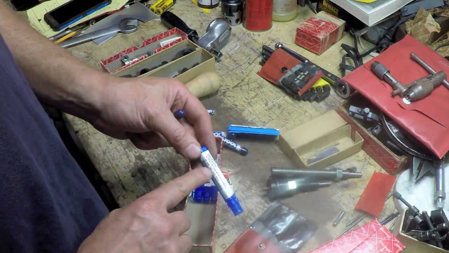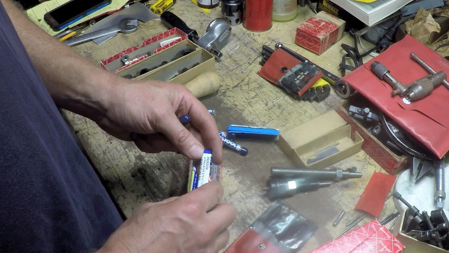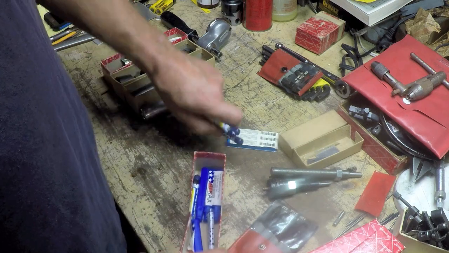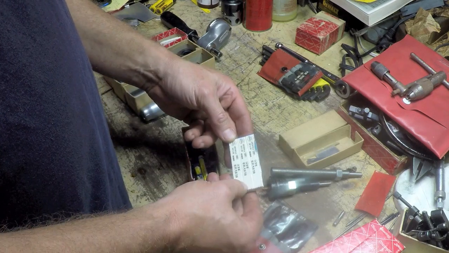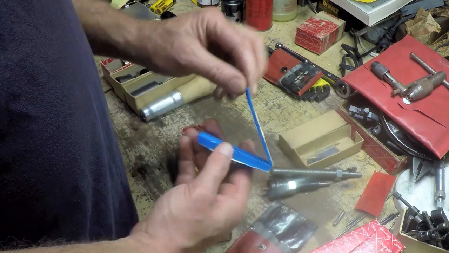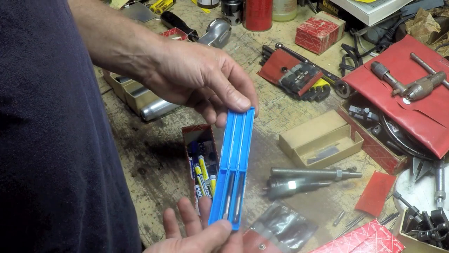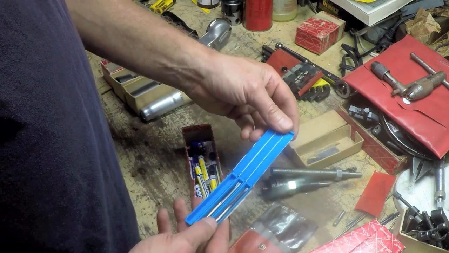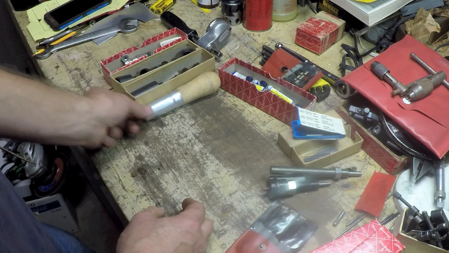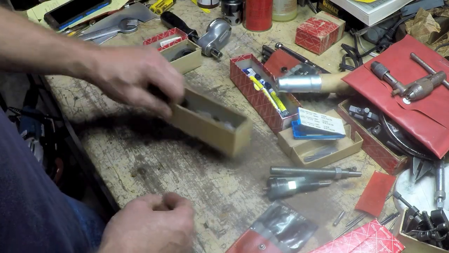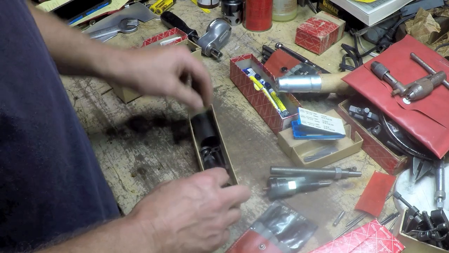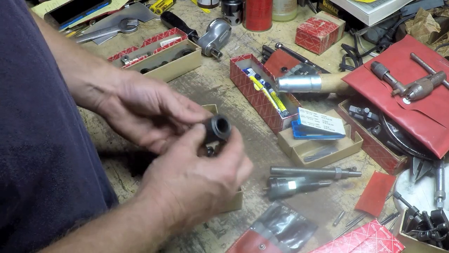The 140-degree right hand. Quarter-inch 20 taps. Green. Oh, one missing. But the other 2 are in there and they look brand new, unused. Another file handle, and now we've got some Starrett.